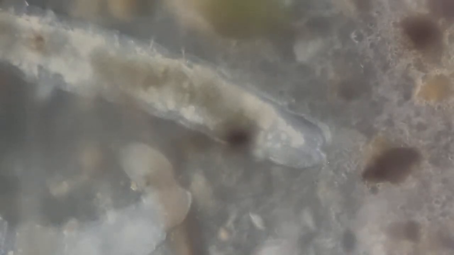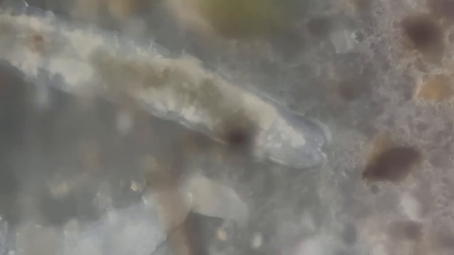This is the caudal part, the tail region, and you can see those eggs. So this is real life, non-destructive observation.